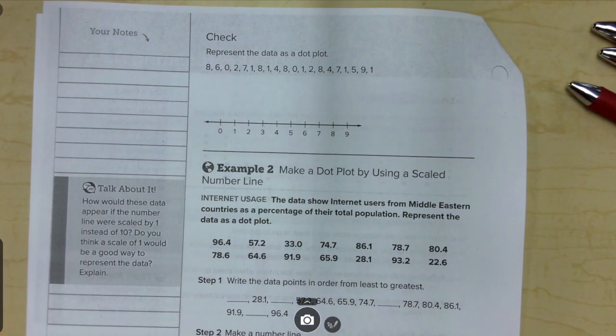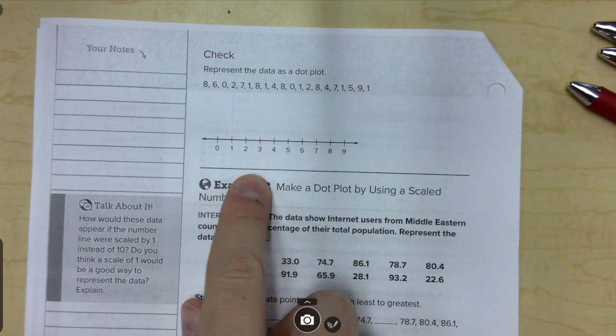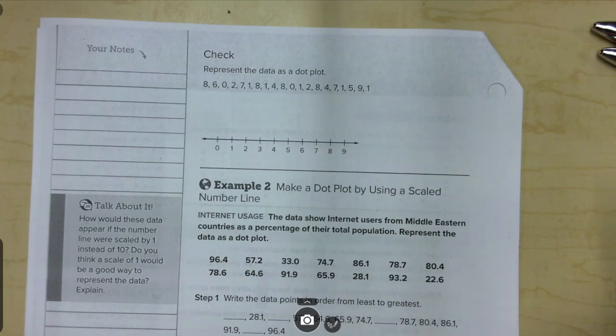Represent the data on a dot plot. Now, what we can do is we can fill this in with our dots as we're doing this to help sort it.